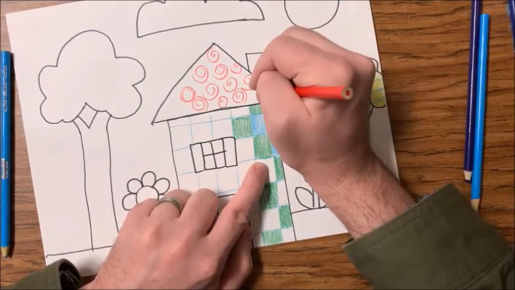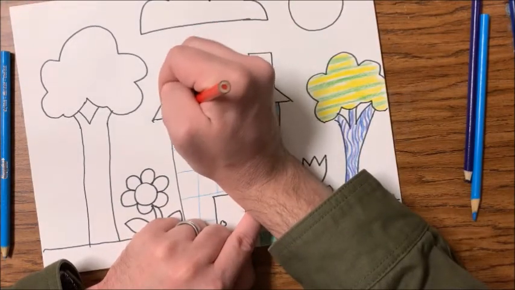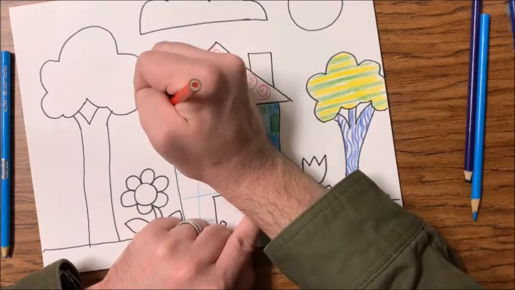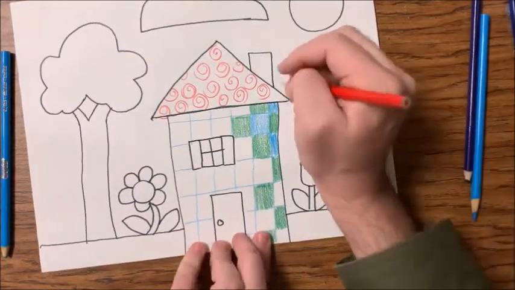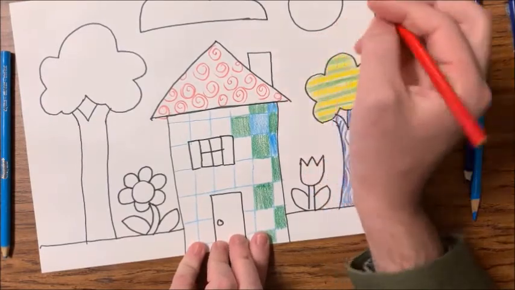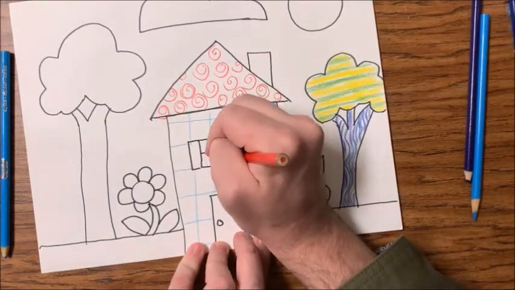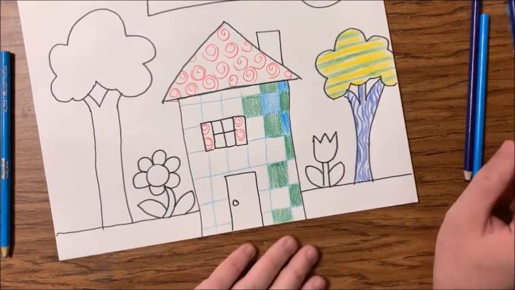You can see some of mine are a little bit messy, but we still got the effect of the pattern there. And then since we want to make sure we're going to repeat this, I'll go ahead and put it at least 1 or 2 other places just so you can see that. All right, we'll do that for now.